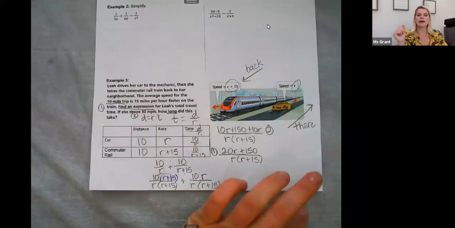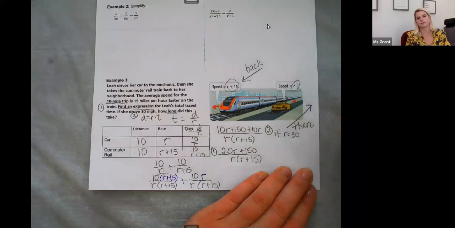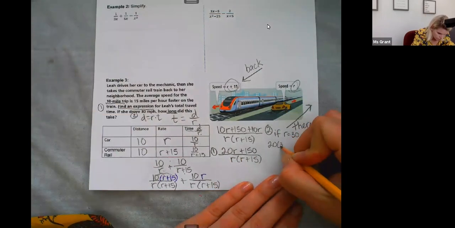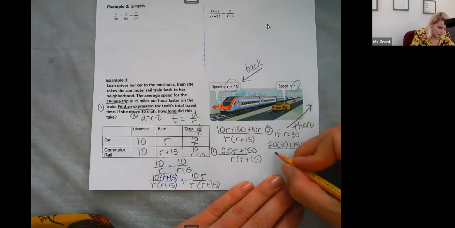If she drove 30 miles an hour, if r equals 30. So here we go. 20 times 30 plus 150 over 30 times 30 plus 15.